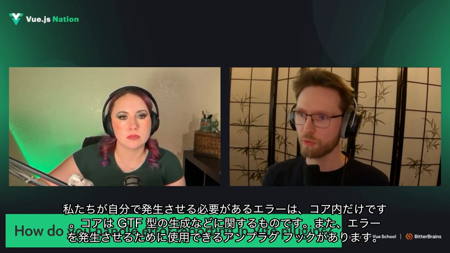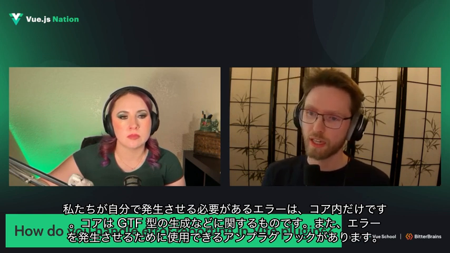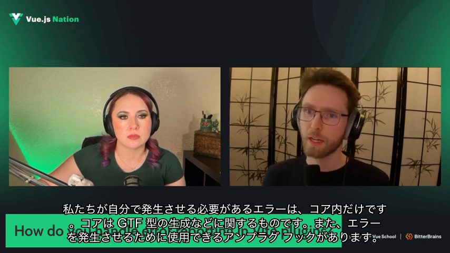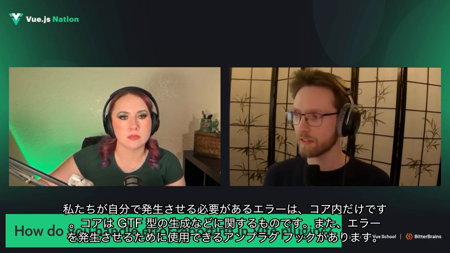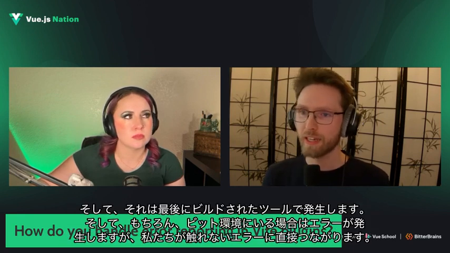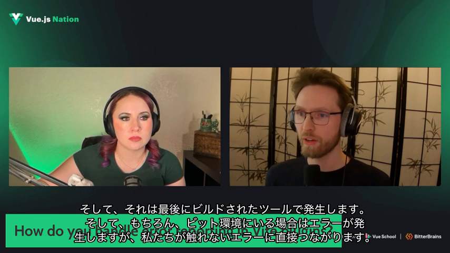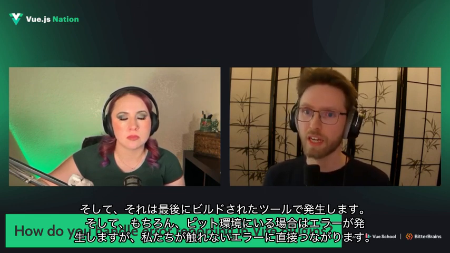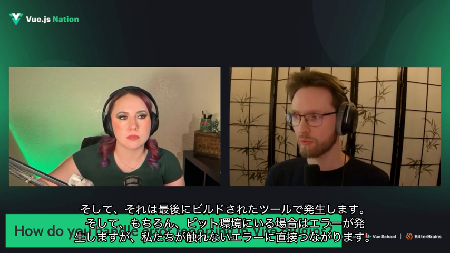The only errors we must raise ourselves are in our core, and the core is about the GLTF, type generation and all like this. And there is an Unplugin hook that you can use then to raise errors, and it is raised in whatever build tool there is at the end, and it raises Vite errors, of course, when you're in a Vite environment, but direct Vite errors we do not touch.